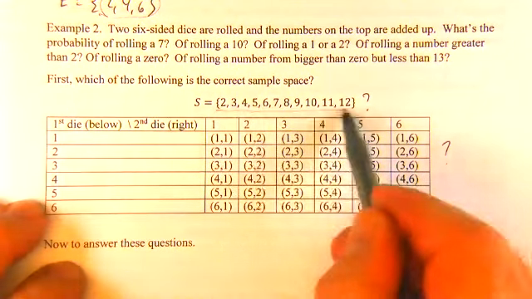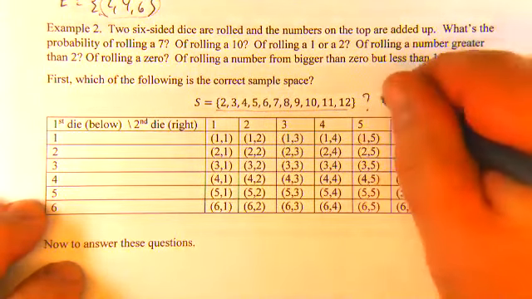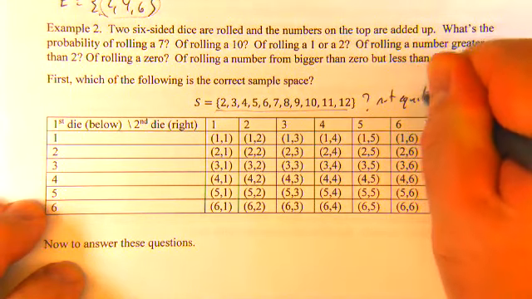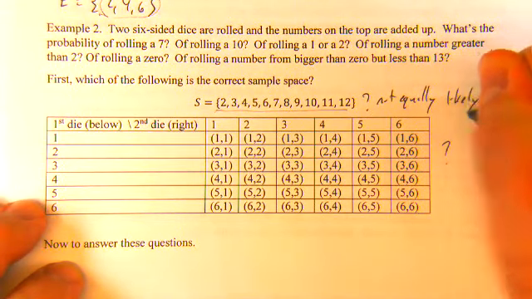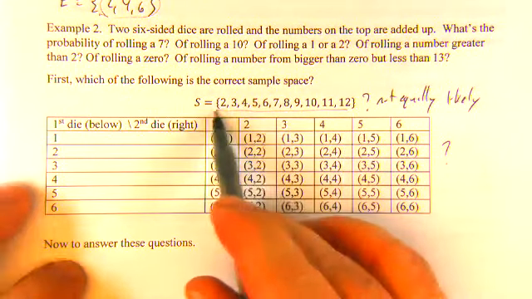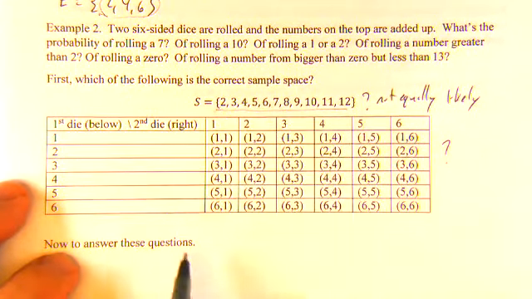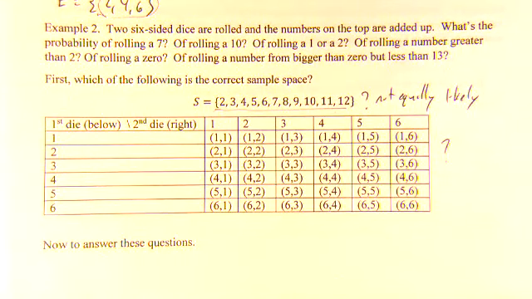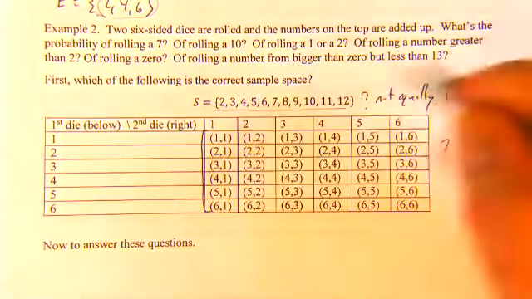This is the outcomes you get by adding them up, but these are not equally likely. If you ever played D&D or anything like that, you know that getting a 7 or 8 is much more likely than getting a 2 or a 12. So not equally likely, so that's not our sample space. This is our sample space. There's 36 possible outcomes.